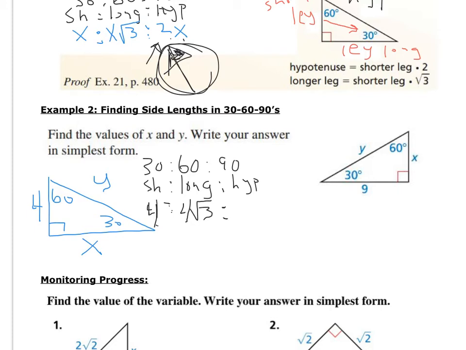Well, here the x is 4, so I just need to go 2 times 4, which is 8, and so the hypotenuse would be 8. And I found my 2 missing parts. This is 4 radical 3, as that's the long leg, and this equals 8, because the hypotenuse is double that.